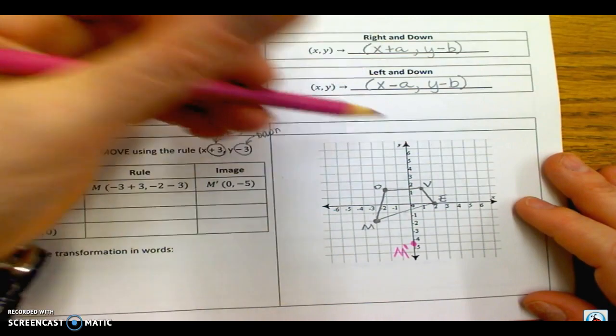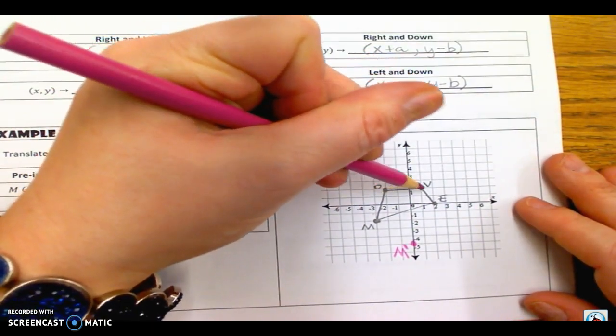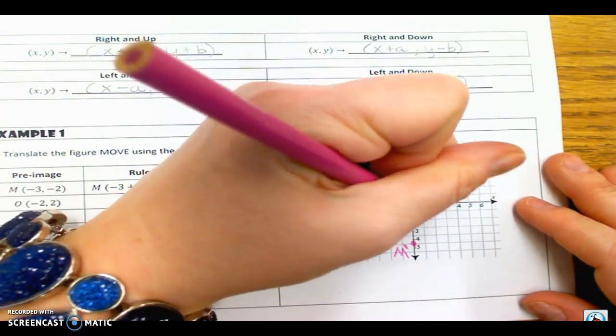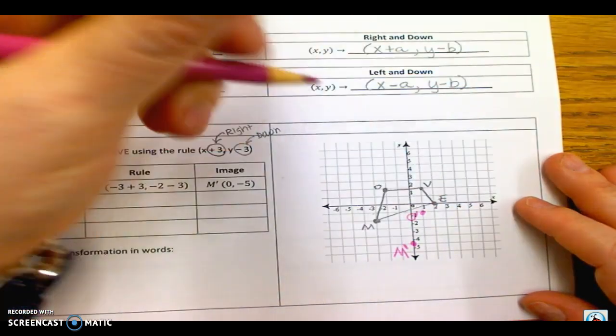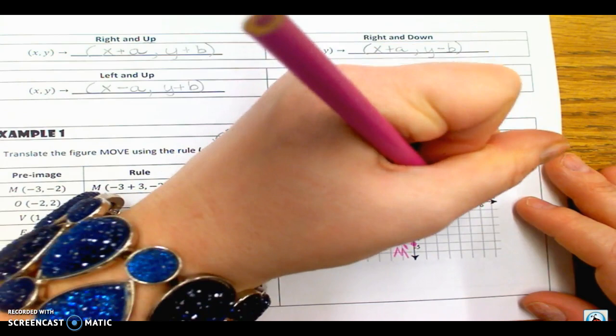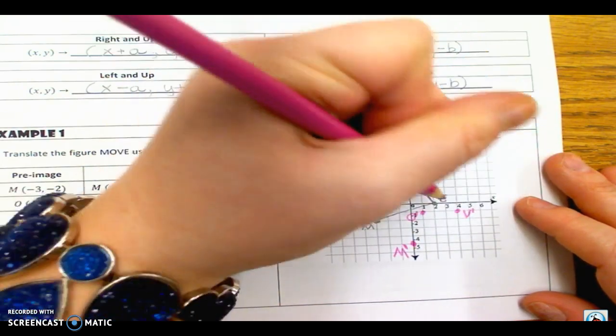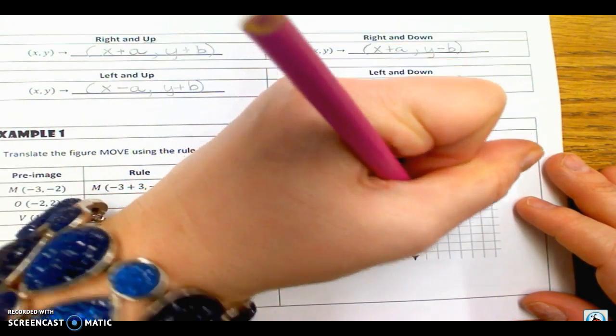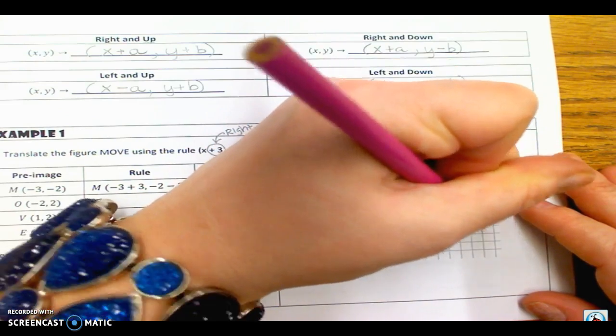I'm going to do the same thing with O. 1, 2, 3 right, 1, 2, 3 down. O prime. Same thing here, 1, 2, 3 and 1, 2, 3, V prime and E prime.